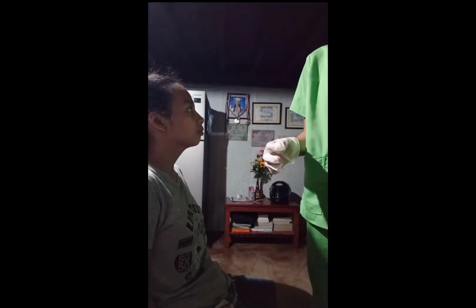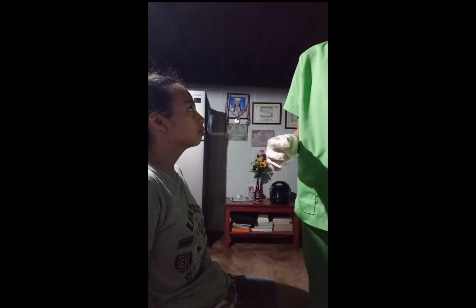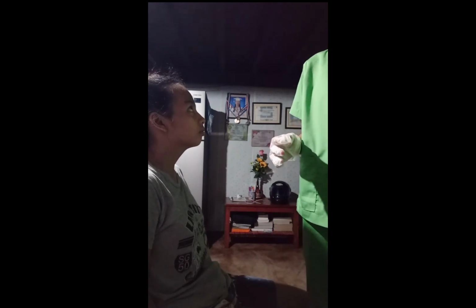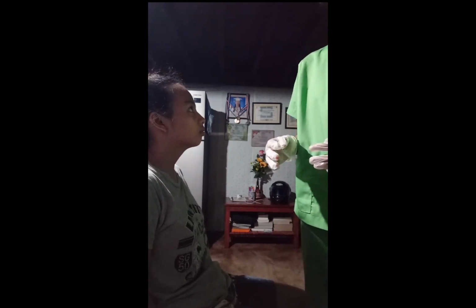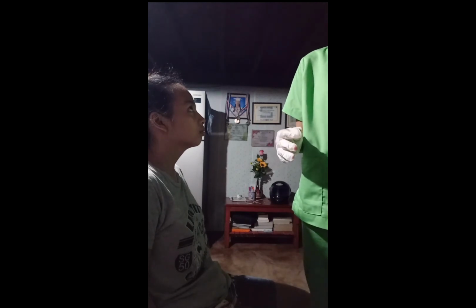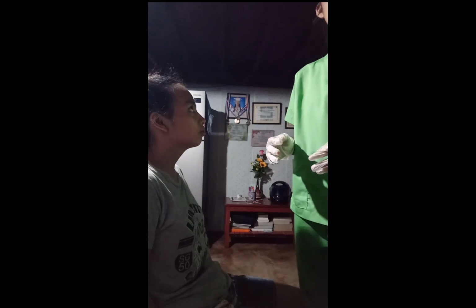So the tongue seems to have no swelling, no pain, and no presence of lesions. And the tongue is in the midline of the mouth.